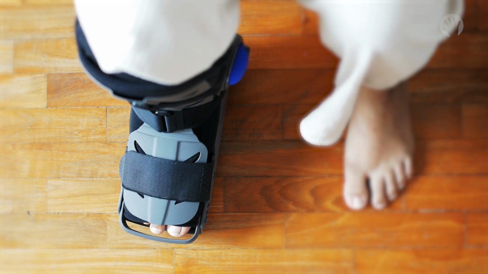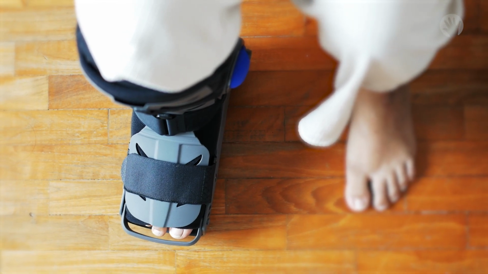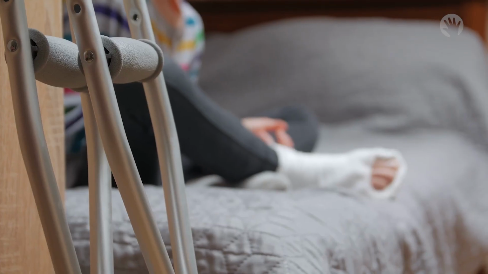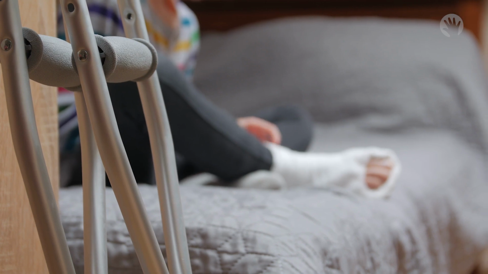These fractures can be treated with a walking-type boot or short leg cast. They should be non-weight-bearing to prevent further injury to the physis. Children under the age of 10 may need a walker for stabilization. However, children over the age of 10 can typically mobilize with crutches or a knee scooter.